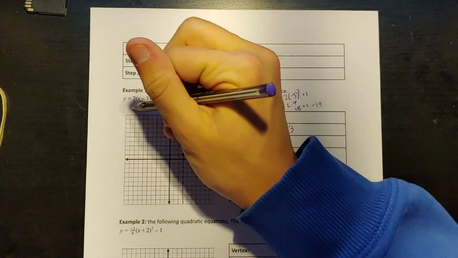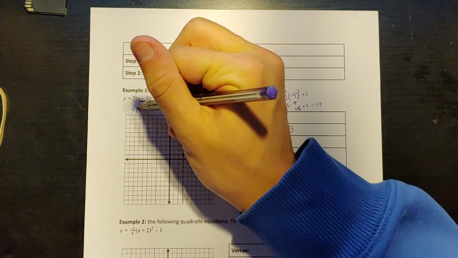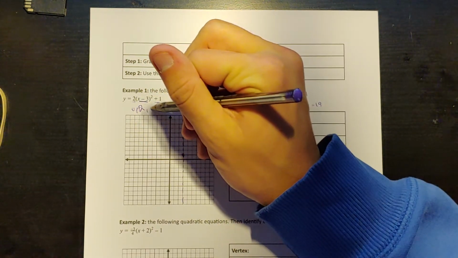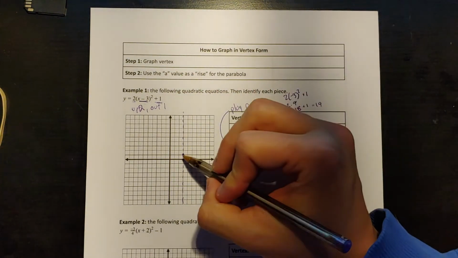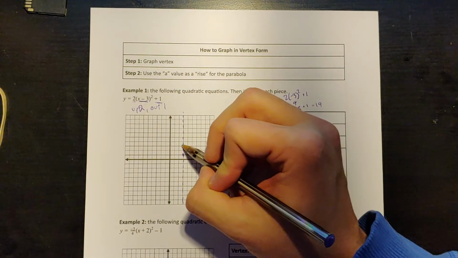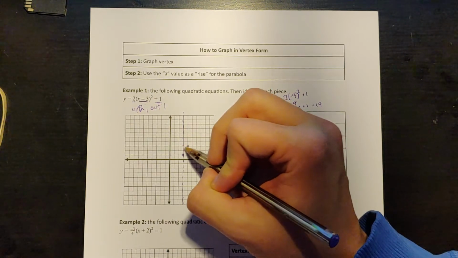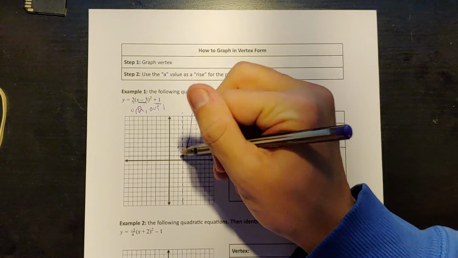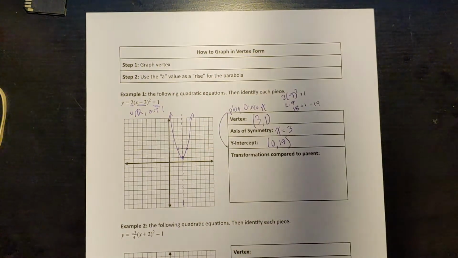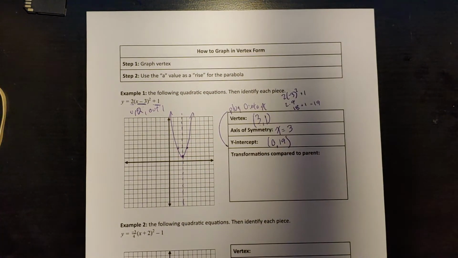That means we go up 2 and then out 1. So from the vertex, I'm going to go up 1, 2, and then 1 to the right, 1 to the left. And that's it. That's all we needed to do here.